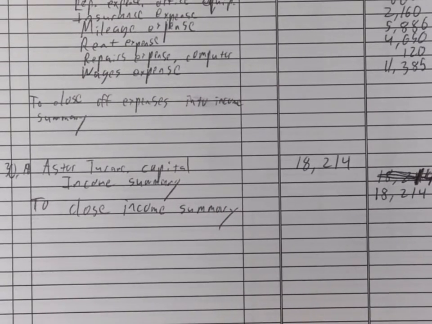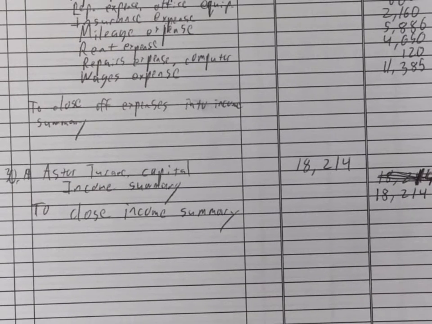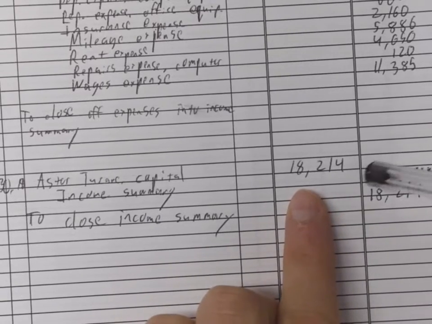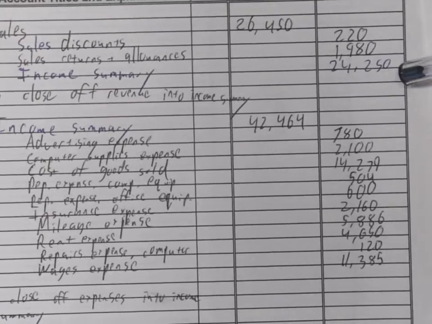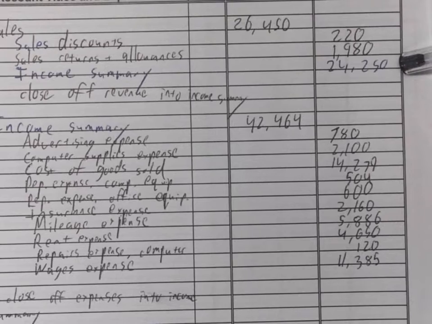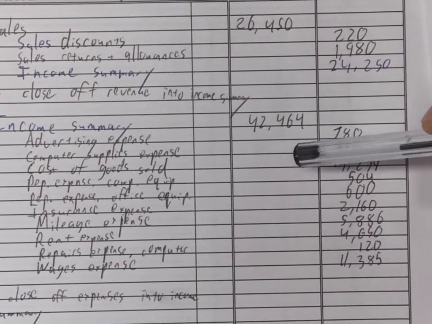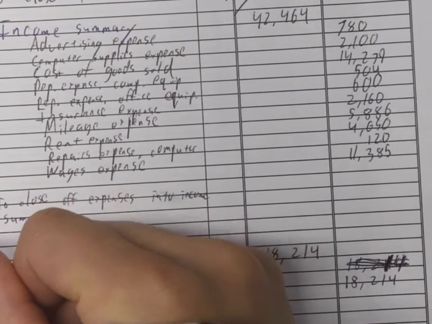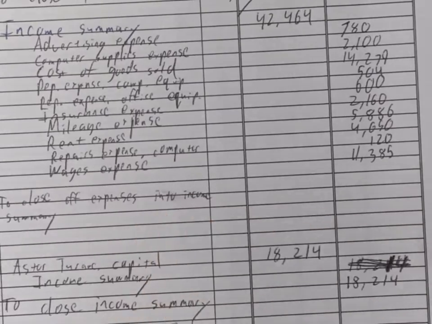Okay, how did you get to the capital? So the capital here, it's just saying, because we had $18,214 balance in our income summary account, and we took that much of a loss, it's just reducing her account balance by $18,214. I know, but how did you get 18,000? So that was just the $24,250 that we did in income summary with revenues, minus, or the difference between that and, this $42,464 that we got with the expenses. So whenever we do that, I'll actually include that math in here. That's a good call. That's 42,464 minus 24,250. I'll make that visible too.